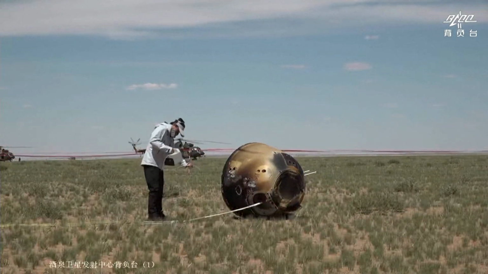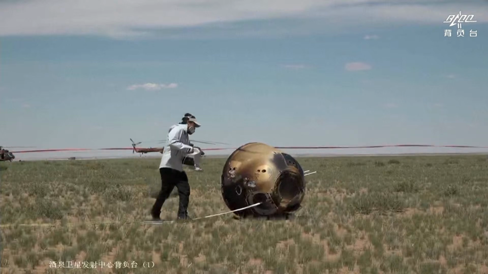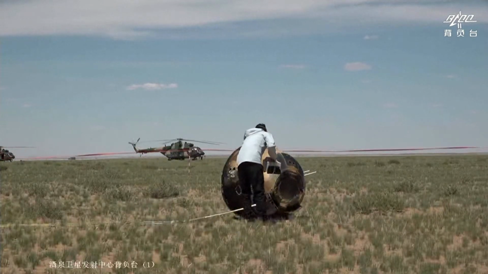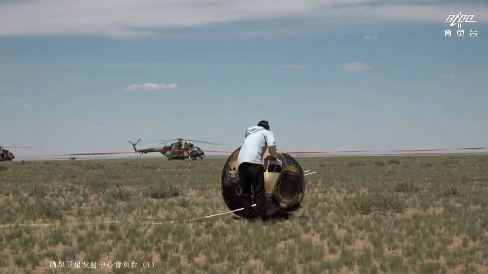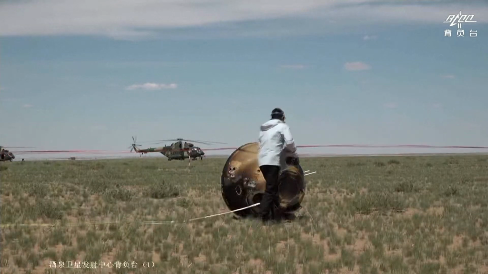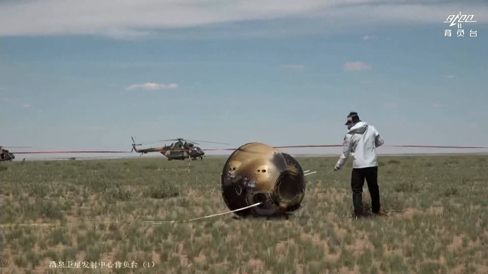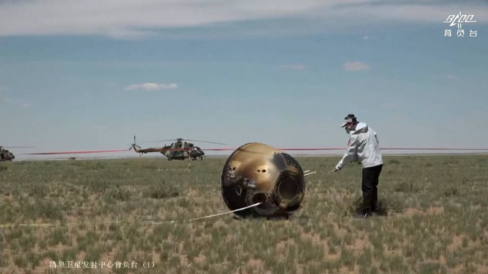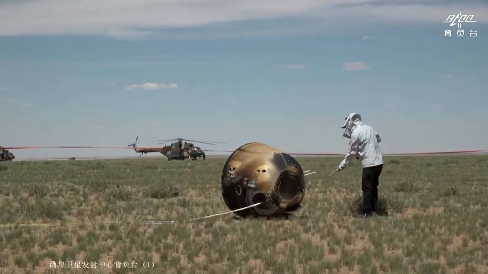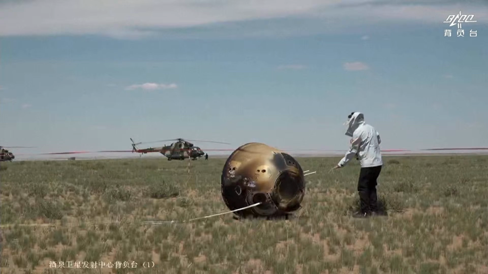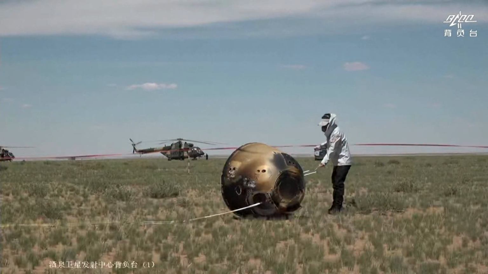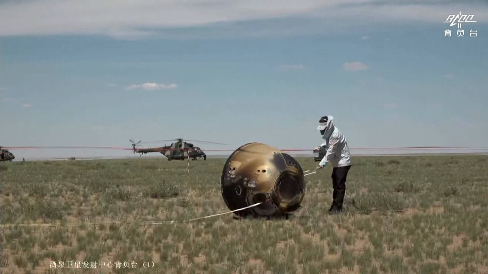He's making sure that the capsule is safe enough to be approached by human beings. All the radiations, all the fuels are safe. He's not wearing any protective gear by the looks of it, using the probe to detect the level of radiations and toxic materials, the toxic propellants.